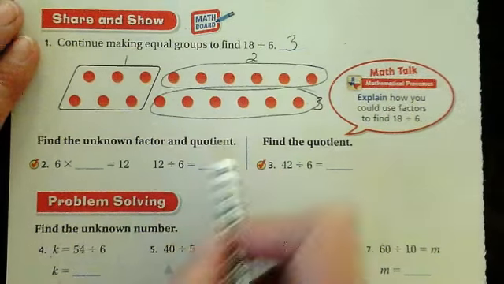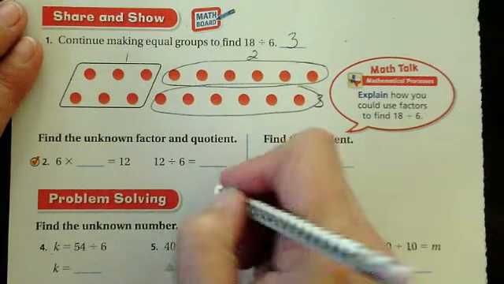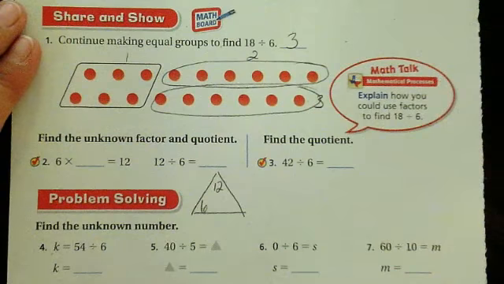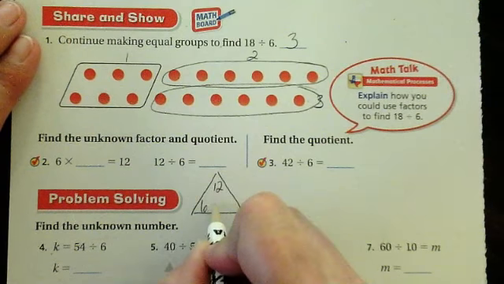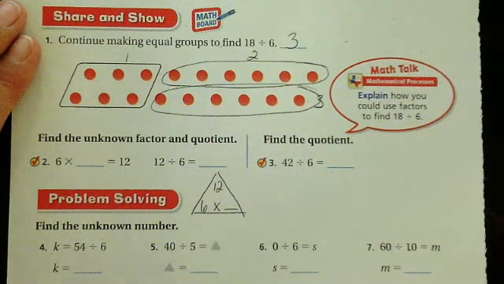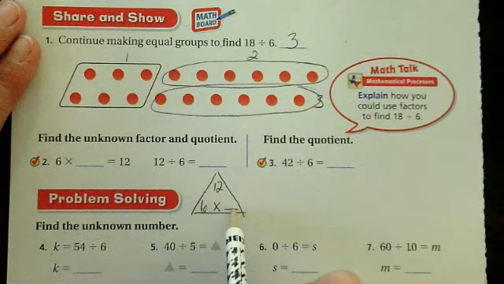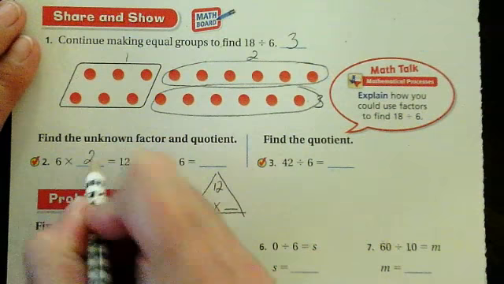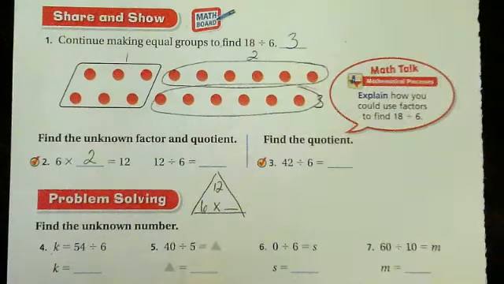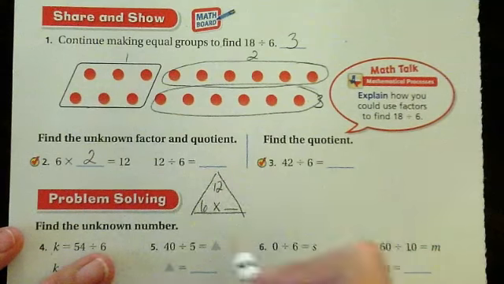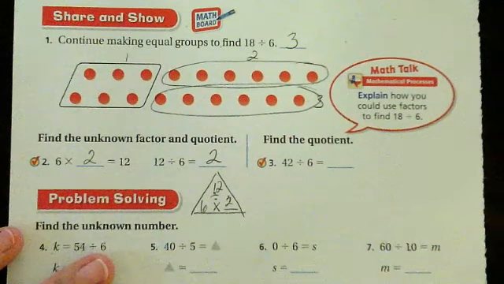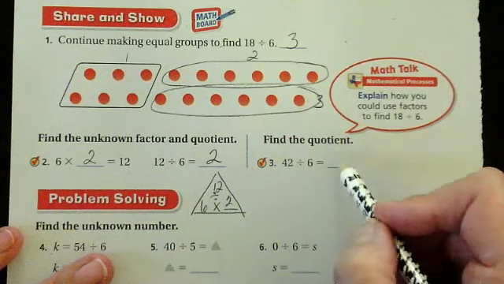Down here we're finding the unknown factor and quotient. So I have 12 and 6. So let's do 6 times what equals 12? 6 times 2 equals 12, right? 6, 12, or 2, 4, 6, 8, 10, 12. Yeah, so 6 times 2 equals 12, and 12 divided by 6 would be 2. It works both ways.